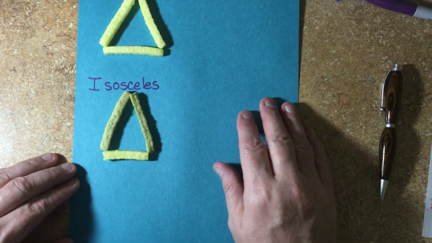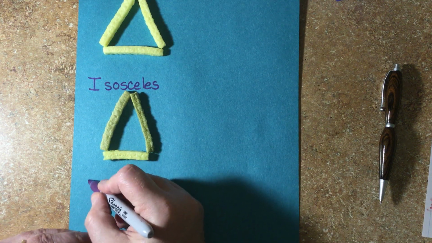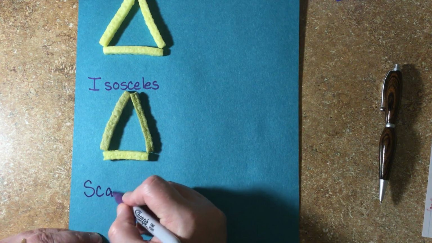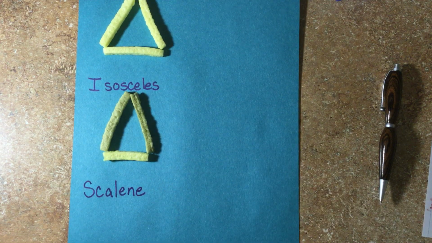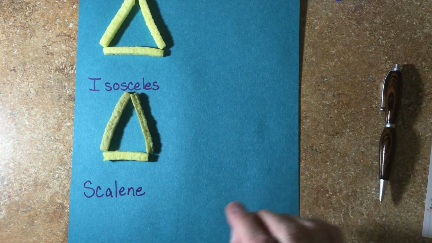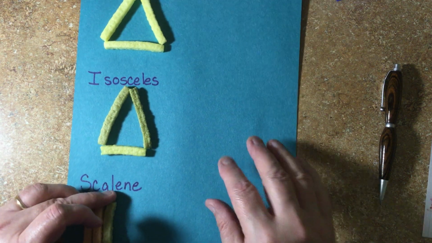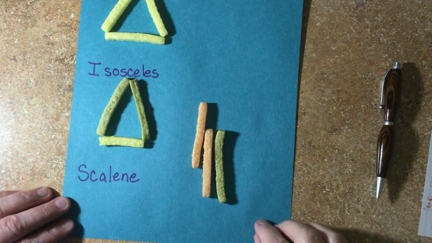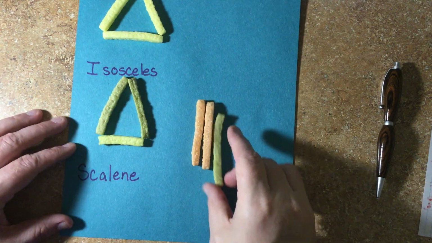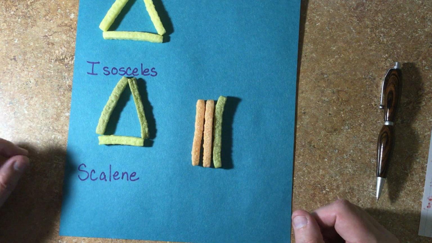And the third one that we're going to do is the scalene triangle. A scalene triangle, if you remember, has no sides of equal length. For my third one, I have another three veggie straws here. Right now, it looks like two are the same length and one's a little bit longer.